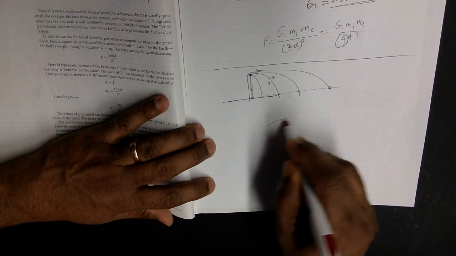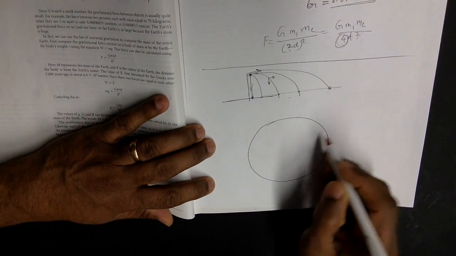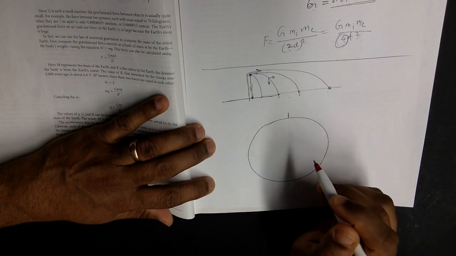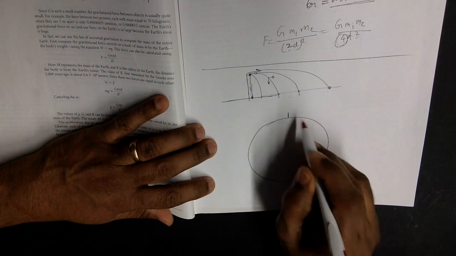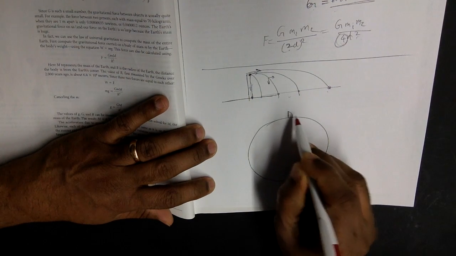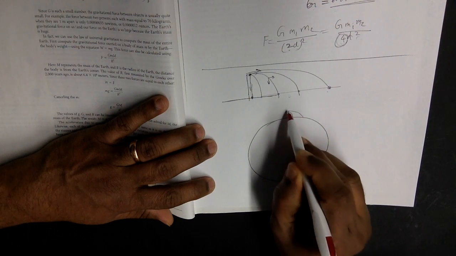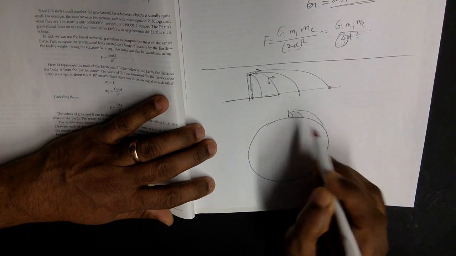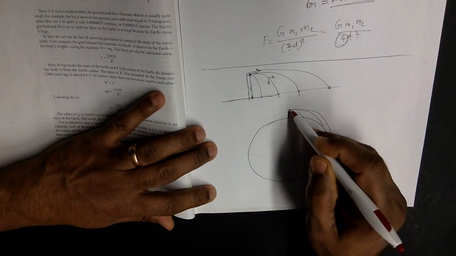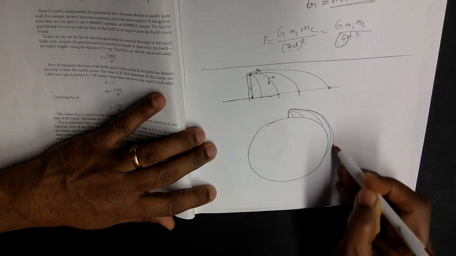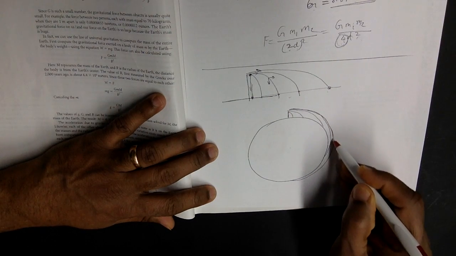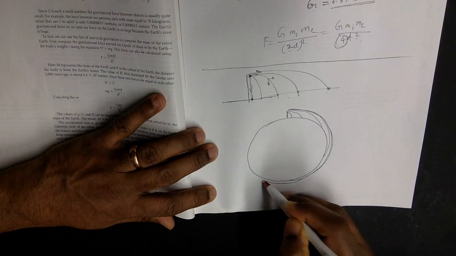Now, if you look at it on a larger scale, that's the Earth. If you're standing on a tower or something like that, again not to scale, and you do the same thing, if I throw a marker from here, it'll fall there. If I throw it faster, it'll fall here. Still faster, it'll fall here, and still faster, here, and here.